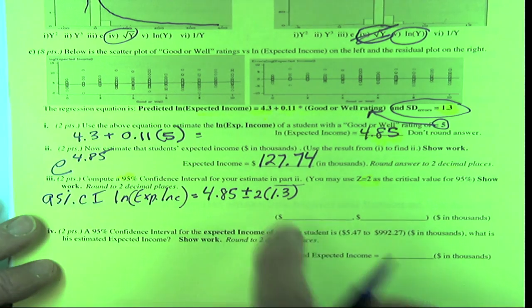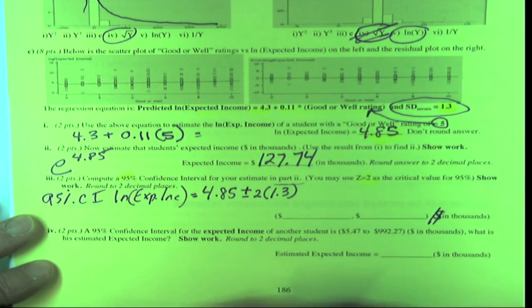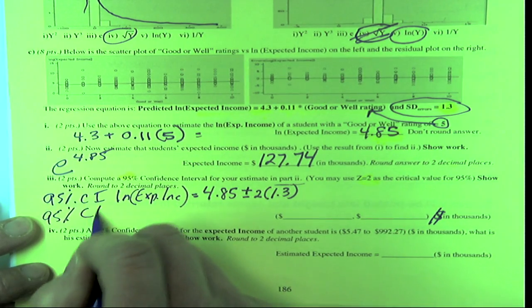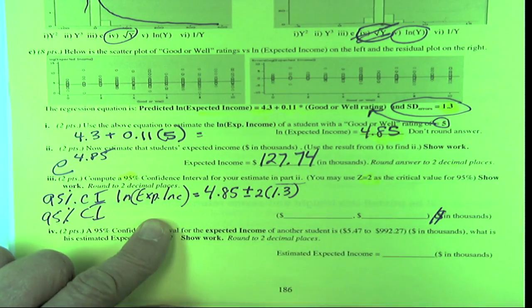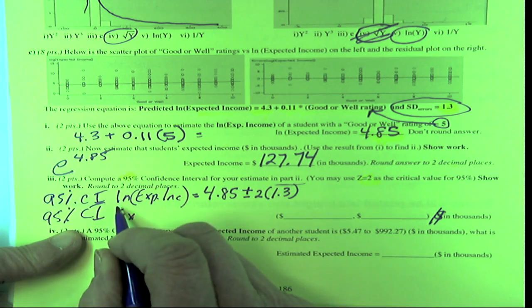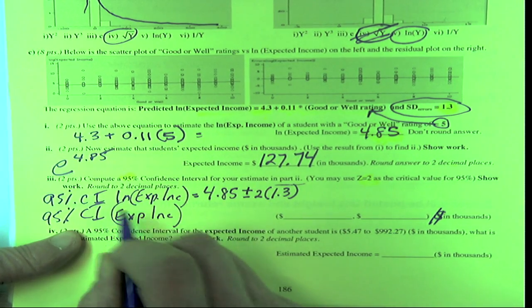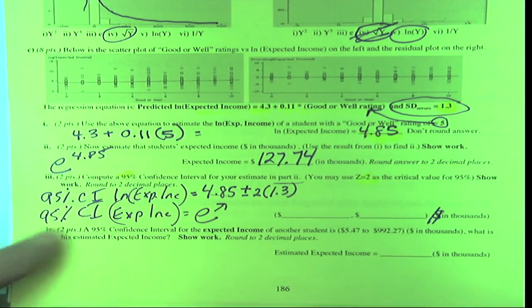But that's not what the question asks. It asks for dollars, not exponents. So now we just have to exponentiate it. So the 95% confidence interval, and this is what we do again for logistic regression, for the expected income in dollars, not the log of it, is equal to e to that whole thing.